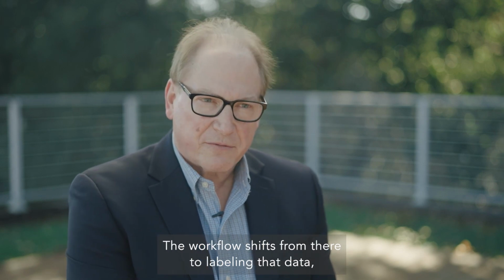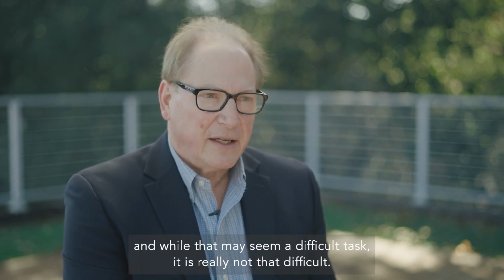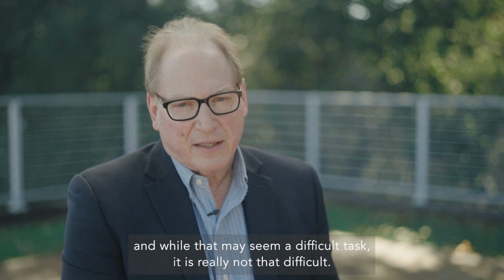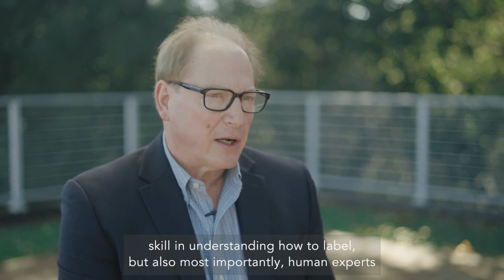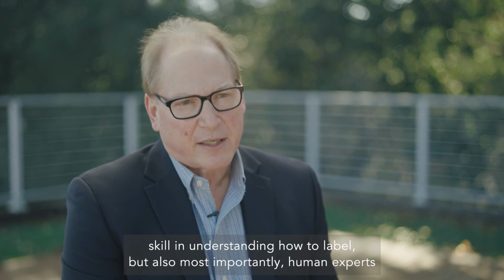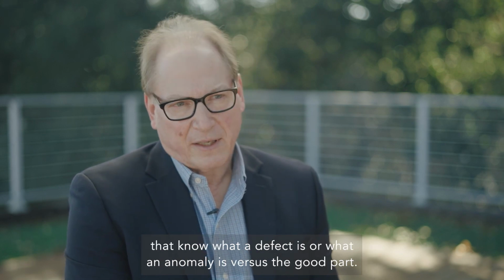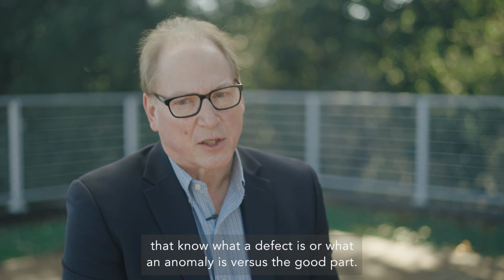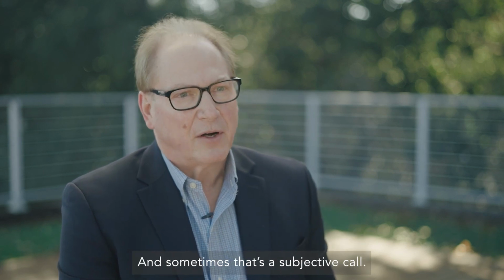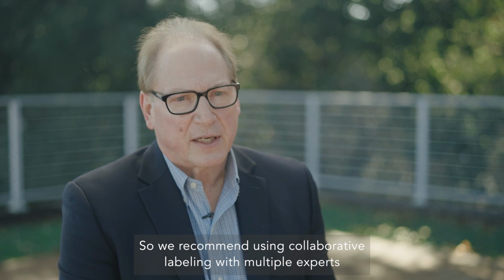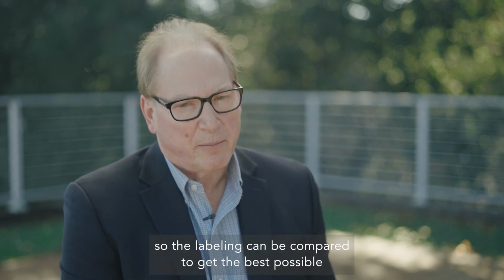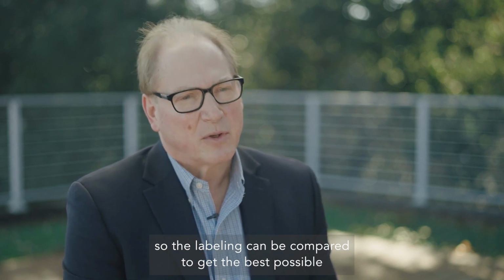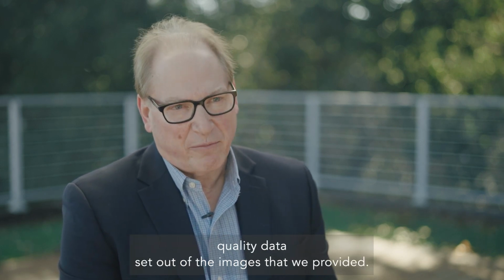The workflow shifts from there to labeling that data, and while that may seem a difficult task, it is really not that difficult. It requires skill in understanding how to label, but also, most importantly, human experts that know what a defect is or what an anomaly is versus the good part. And sometimes that's a subjective call, so we recommend using collaborative labeling with multiple experts so the labeling can be compared to get the best possible quality data set out of the images that we've provided.